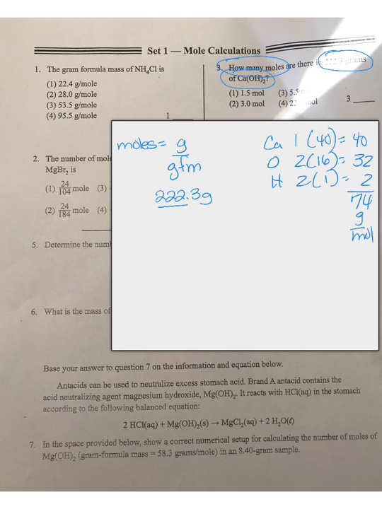So I went ahead and I got the gram formula mass of calcium hydroxide, and it was 74 grams per mole. So I'm going to put that on here on the bottom, 74 grams per mole, and I'm going to set it equal to moles. MOL is short for moles. Now I'm just going to plug it into my calculator, and I'm going to get moles equals 3.0 moles of calcium hydroxide. So my answer is answer choice 2. Let me see if I can use a highlighter, because that's exciting.